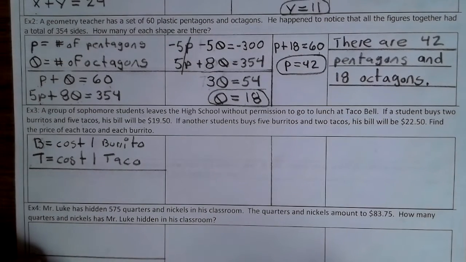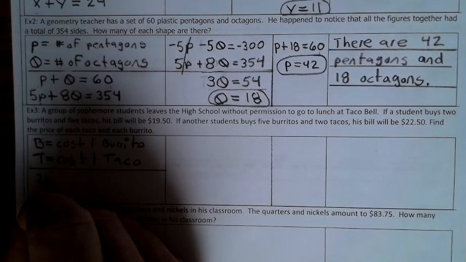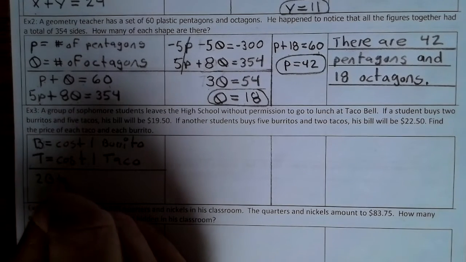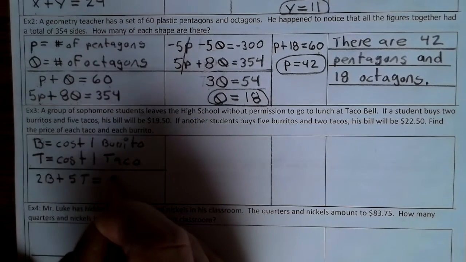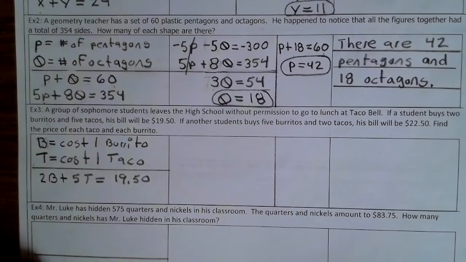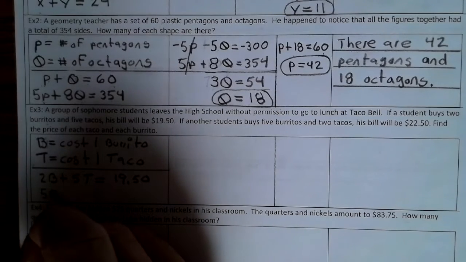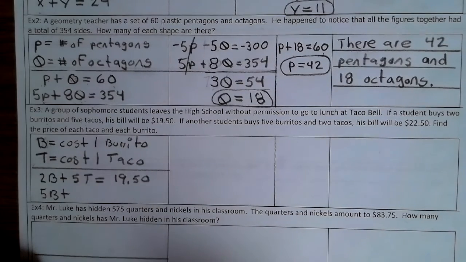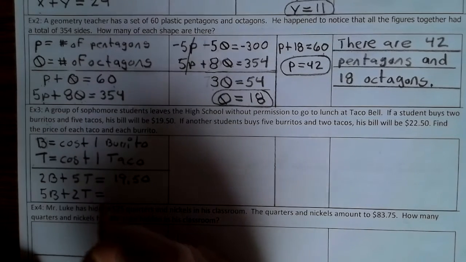So now it says if a student buys two burritos, so 2B plus 5 tacos, so 5T, that equals $19.50. Now, if another student buys 5 burritos, so 5B plus 2 tacos, so 2T, equals $22.50.